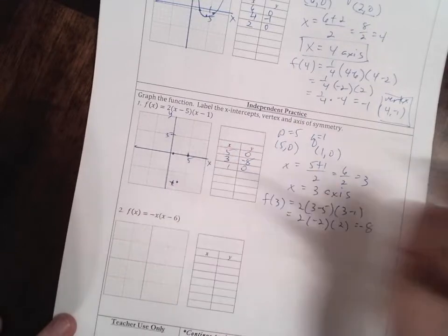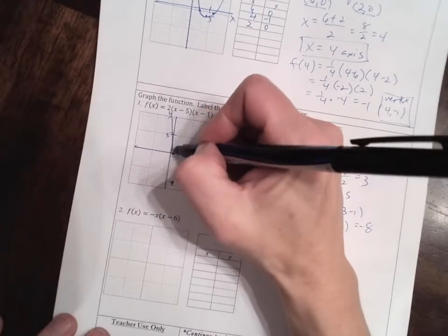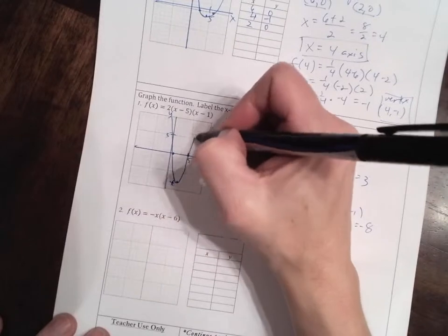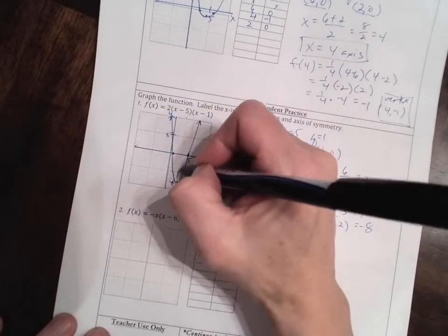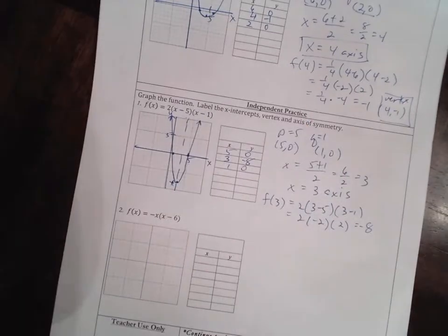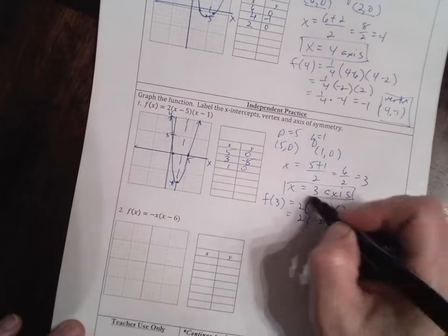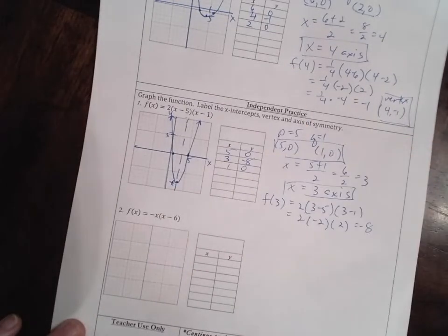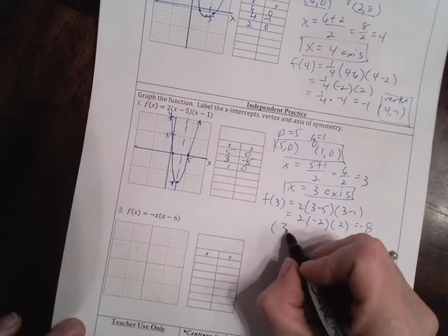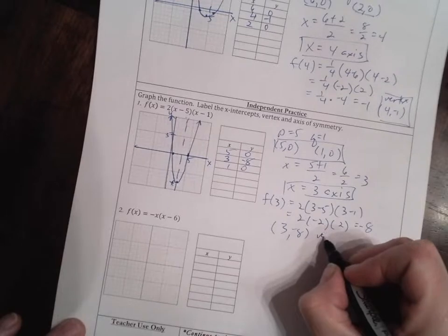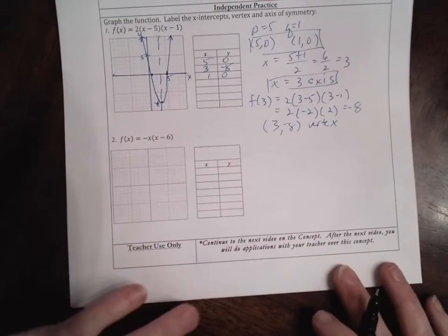There we go. So disregard that point. Nice smooth curve. Sketch in the axis of symmetry. So there's our axis, here are our x-intercepts, and then we've got our vertex (3, -8).